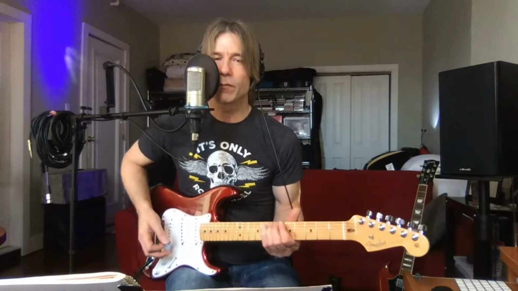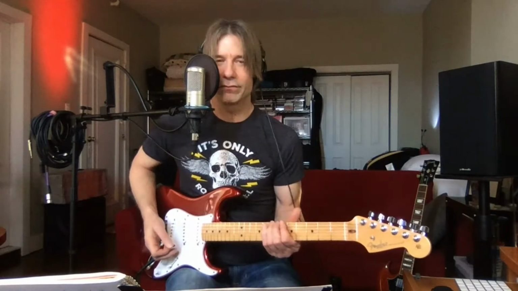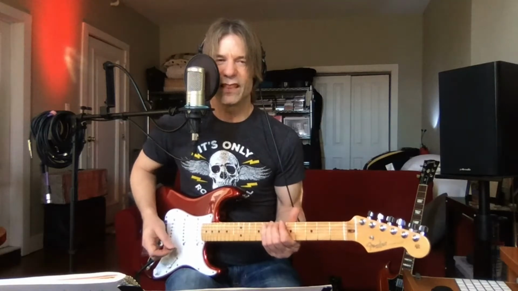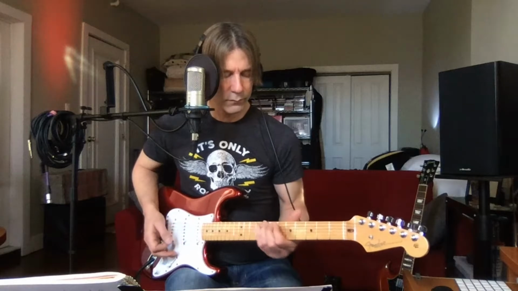With string gauge, I'm using 10s. When I started playing guitar, I used 9s, but I like to give it a little thicker tone with 10s. Okay, so you have the C.